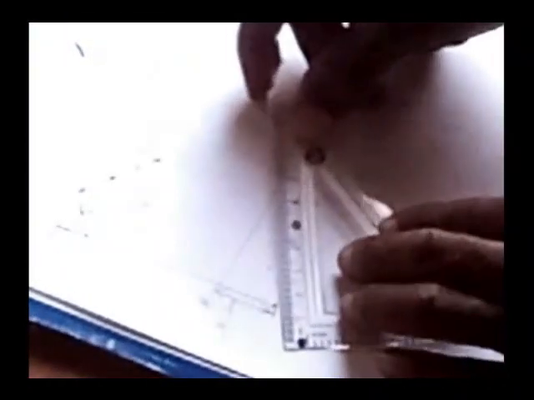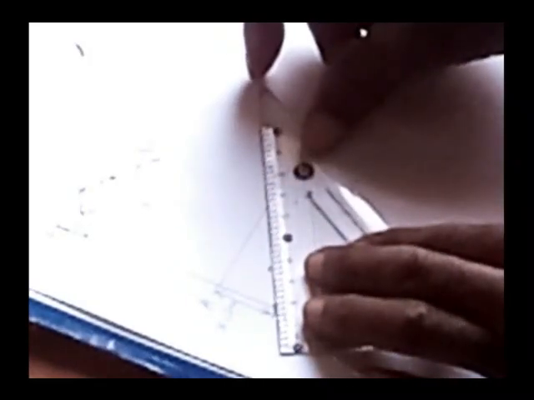Draw, produce P1 to join mirror at Q. You demarcate the silver side of the mirror. This is theta 1. You draw the perpendicular normal. Now this one, then you produce it to D.